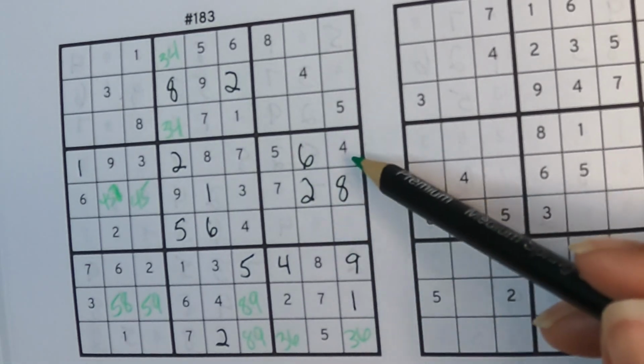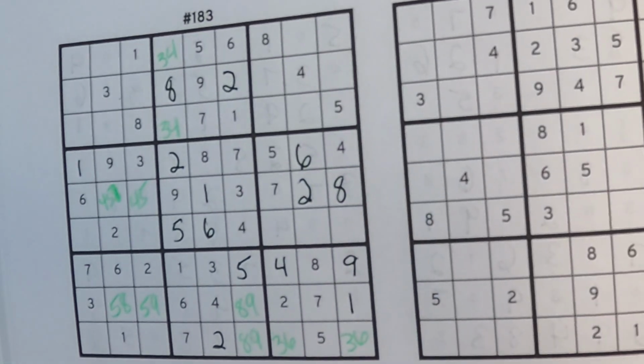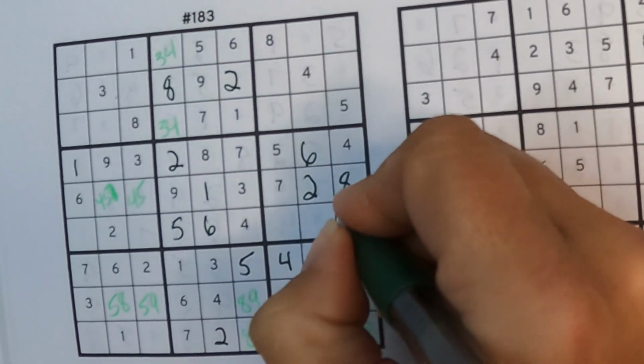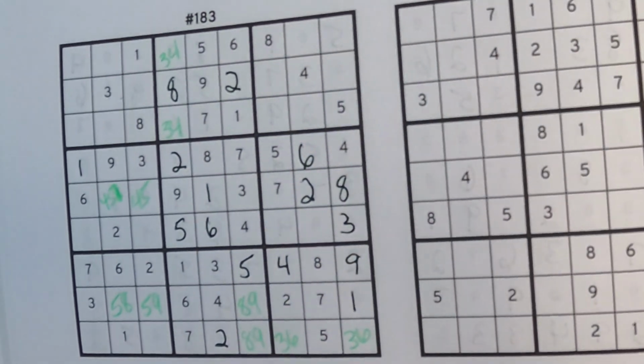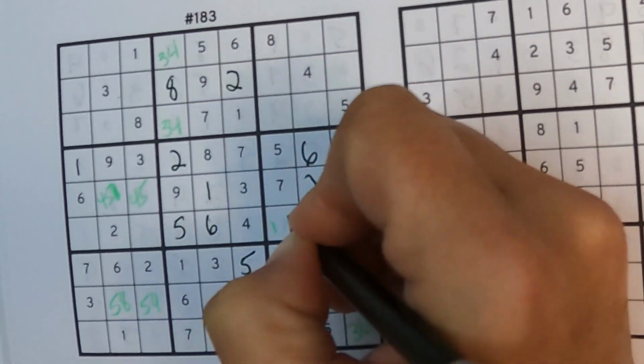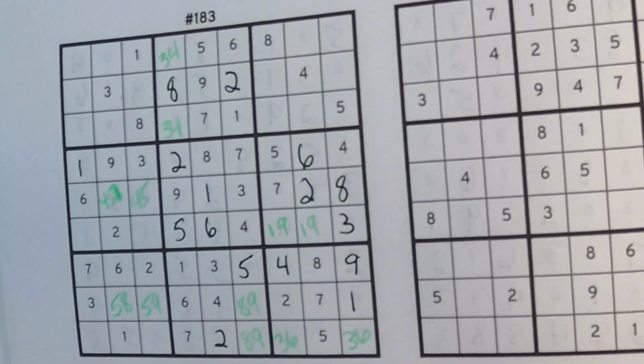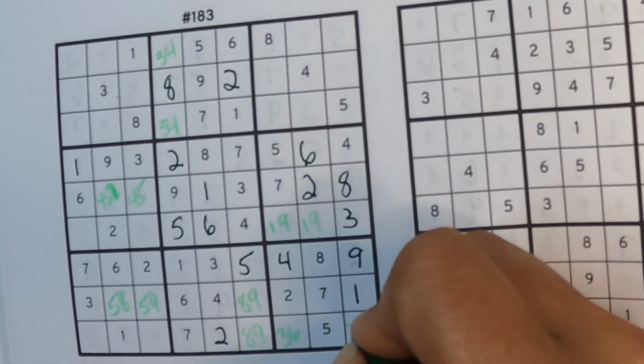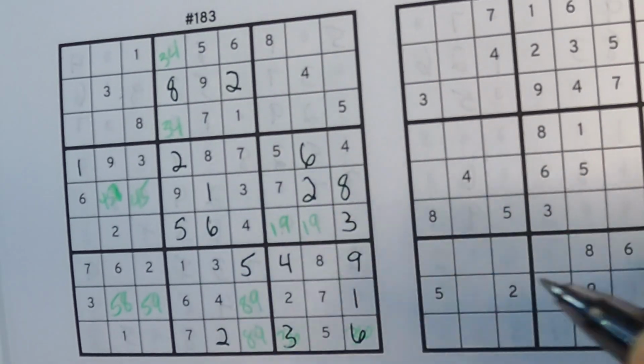For this box now, we're missing 1, 3, and 9. We've got 1 and 9 here, so this is our 3. I don't see any other help. So 1, 9. But that 3 makes this our 6, 3.